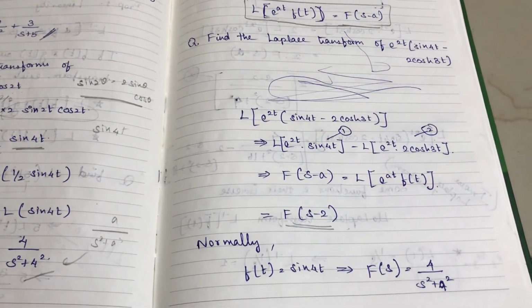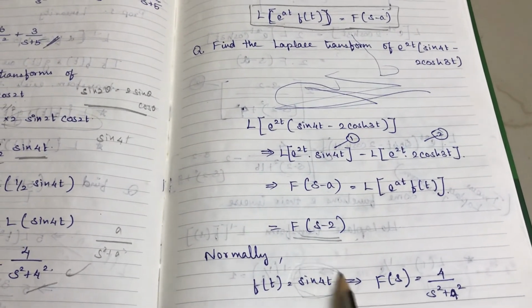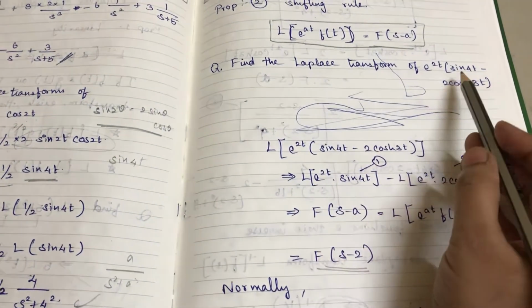Okay, and next thing is what? Means f of t is what? Sine 4t. They have given here the f of t is what?